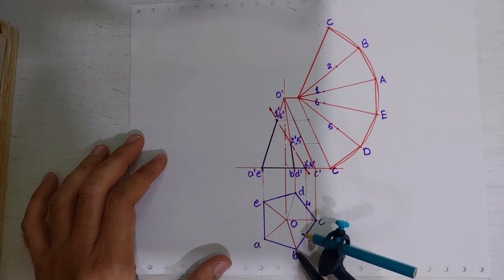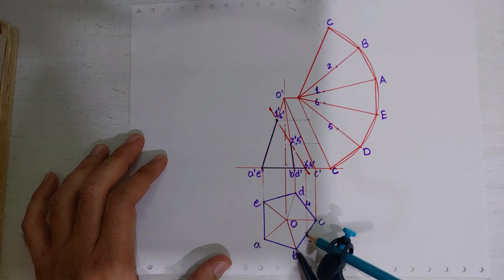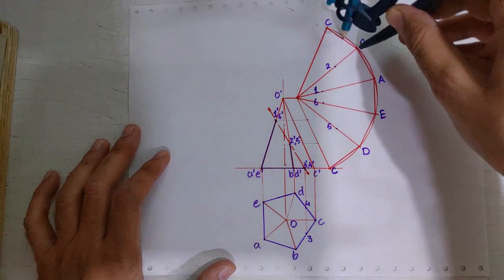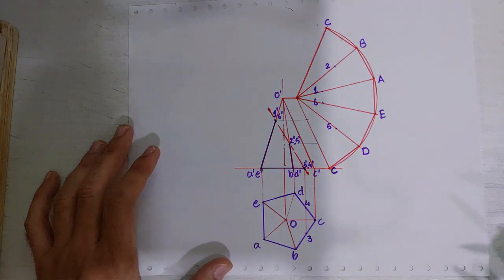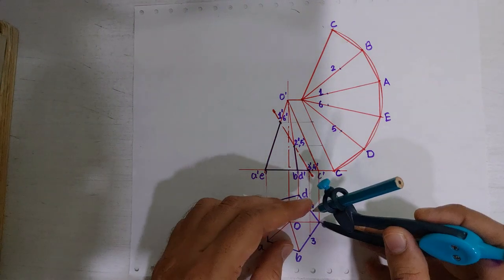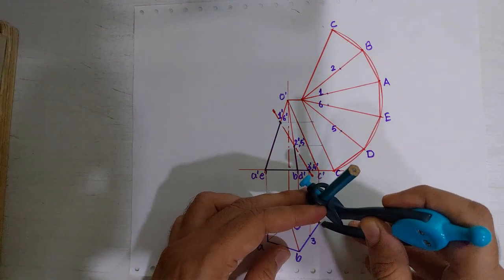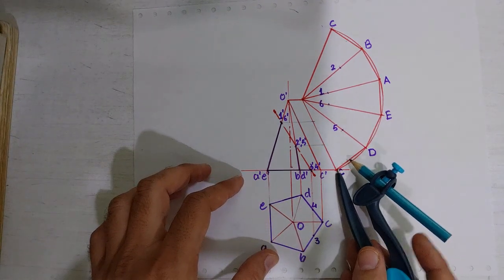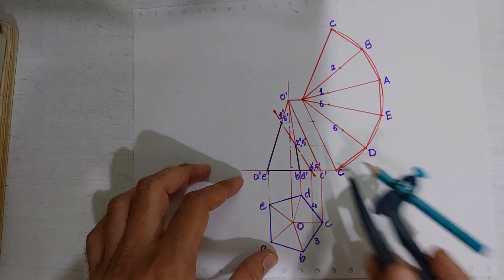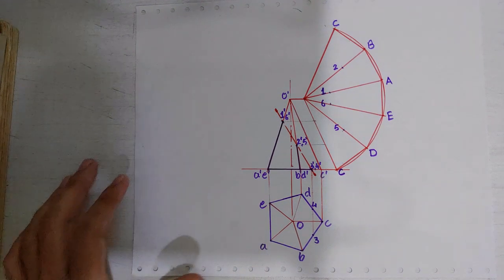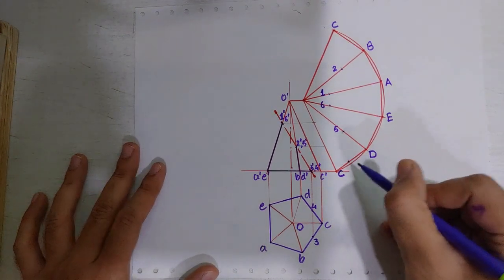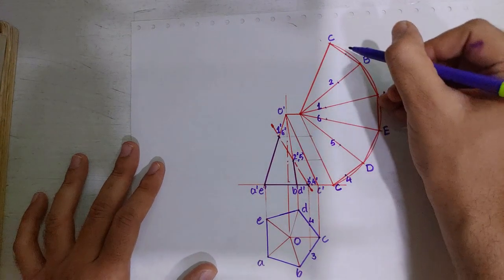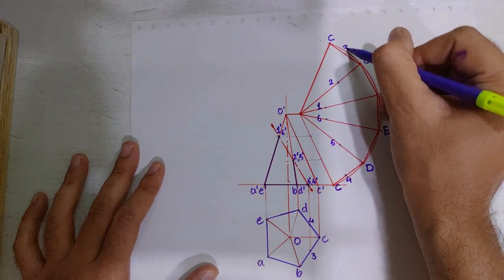As we are taking center at B and then we are measuring the distance of 3 from B, we will take B as center over here and we will make an arc on this edge BC. Similarly, we will take the C to 4 distance, C as center here, and we will transfer it between C and D here. Okay, so that would give us this point which is point 4 and this point which is point 3.